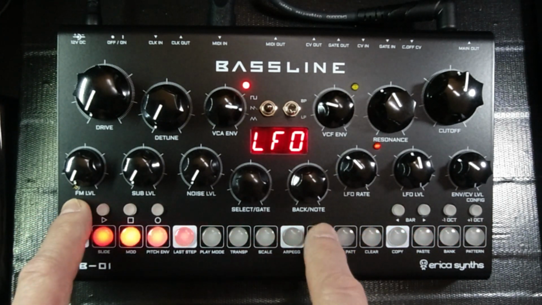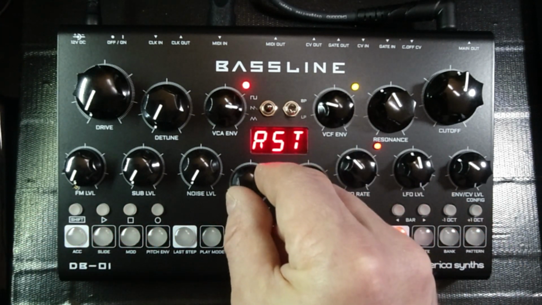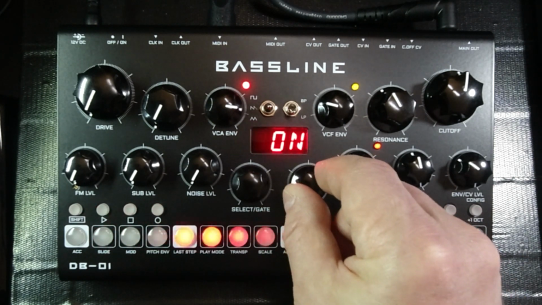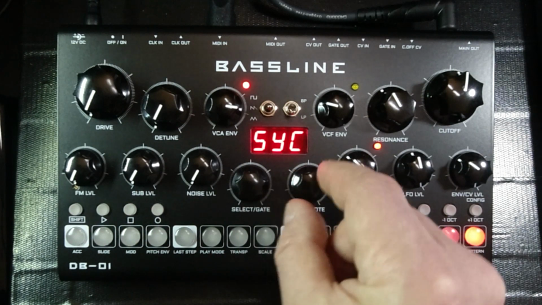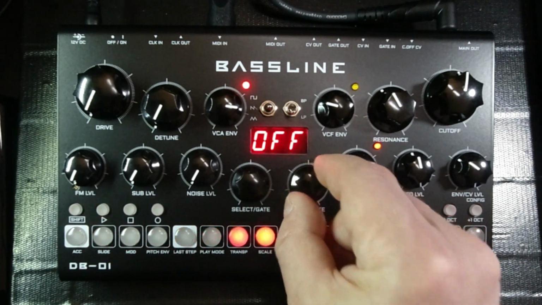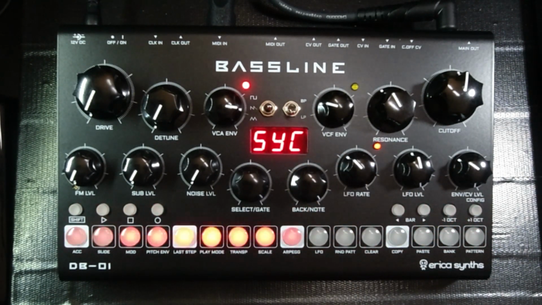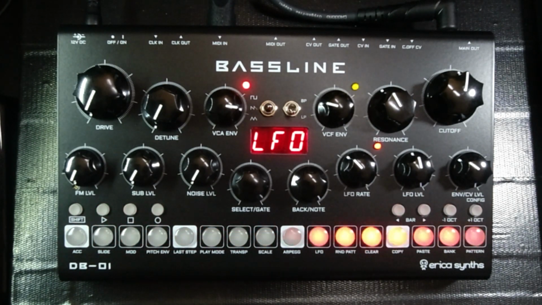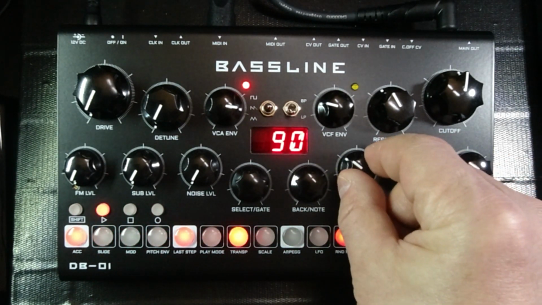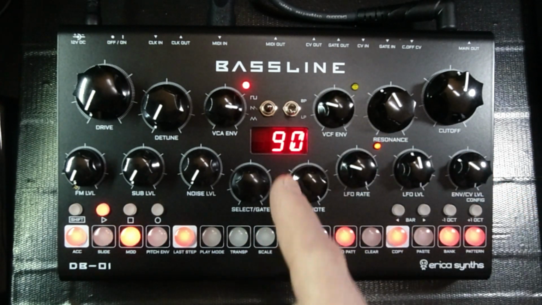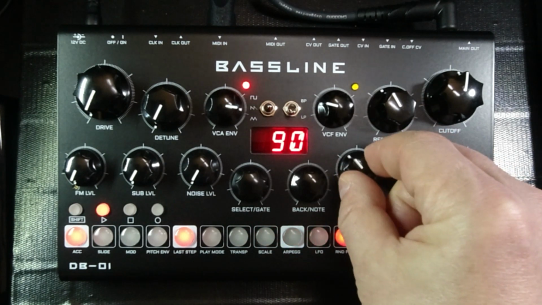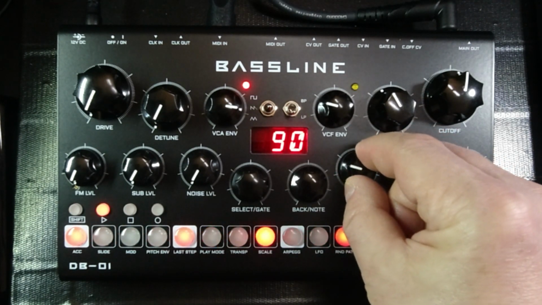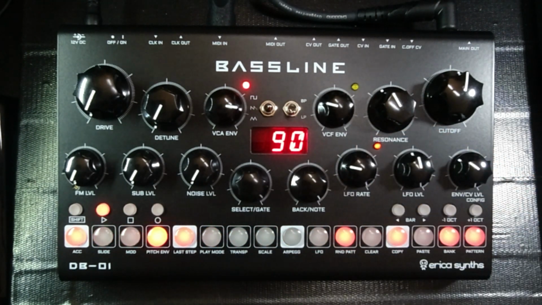Go back into the LFO, so reset is off. Let's turn sync off. So now if we go into LFO rate, the display doesn't change. We've just got the knob controlling the rate.